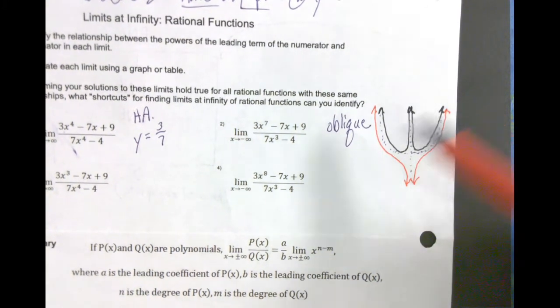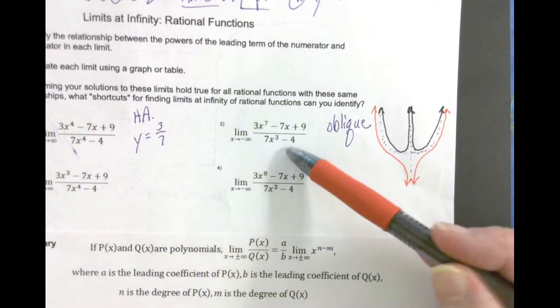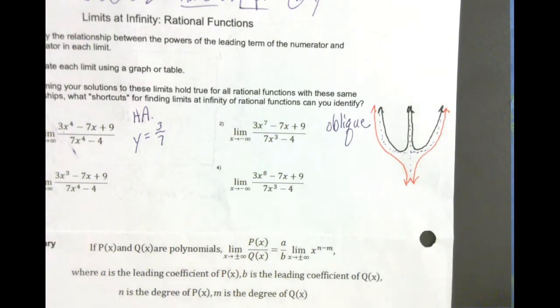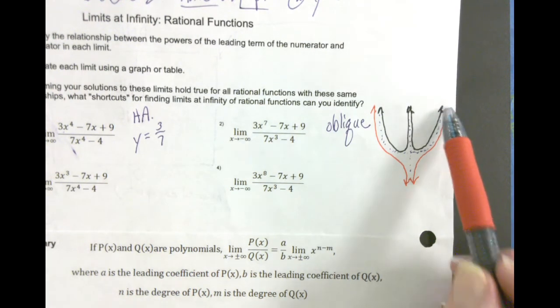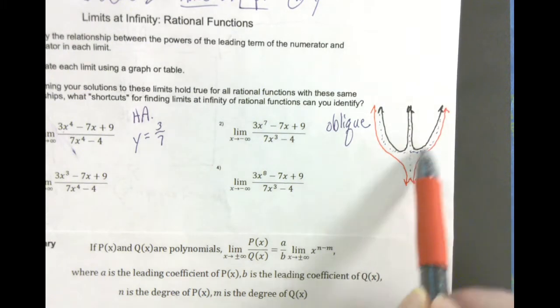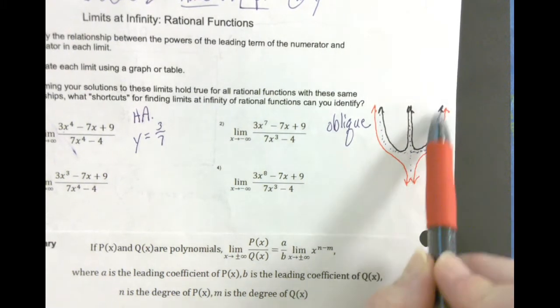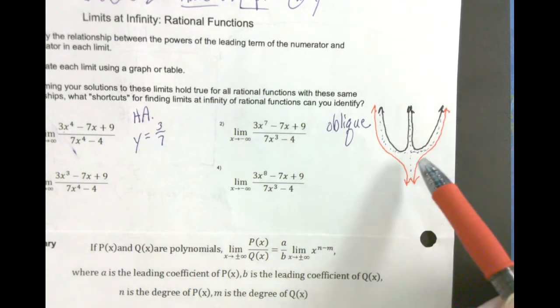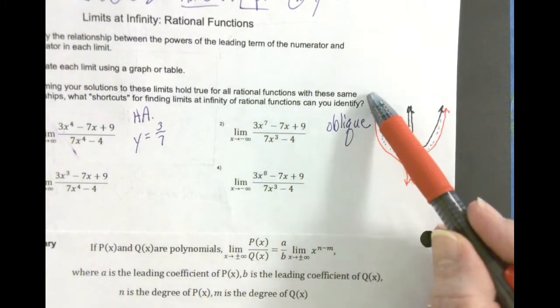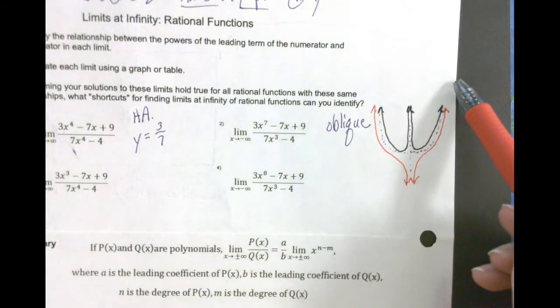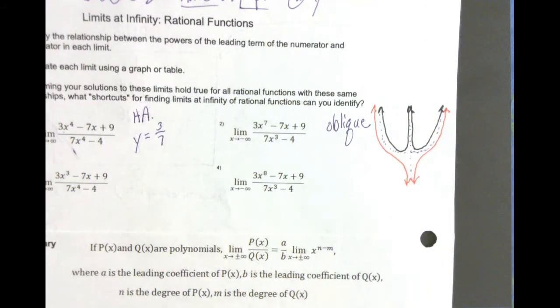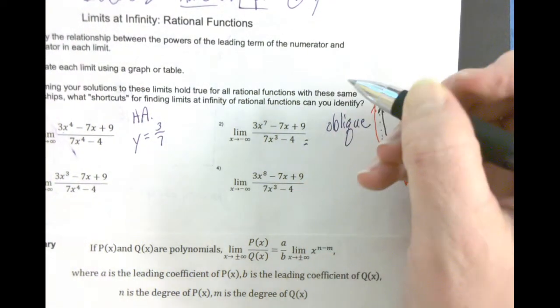Which one this would look like, but I do know the limit as x approaches infinity would be infinity, so it does not exist. The limit as x approaches positive infinity, oh sorry, that's negative infinity. This is positive infinity. But the limit does not exist.